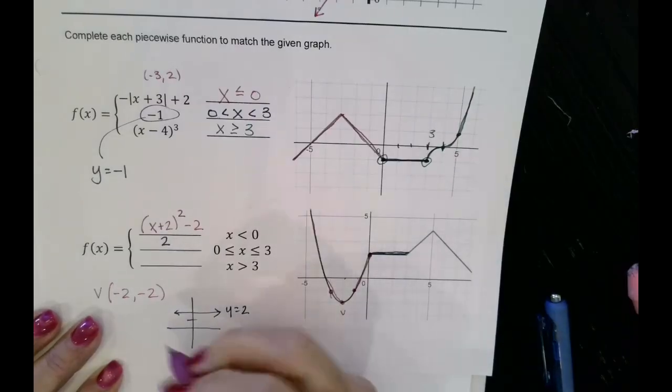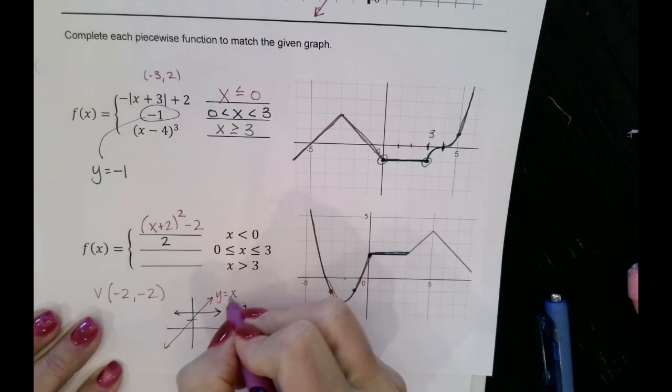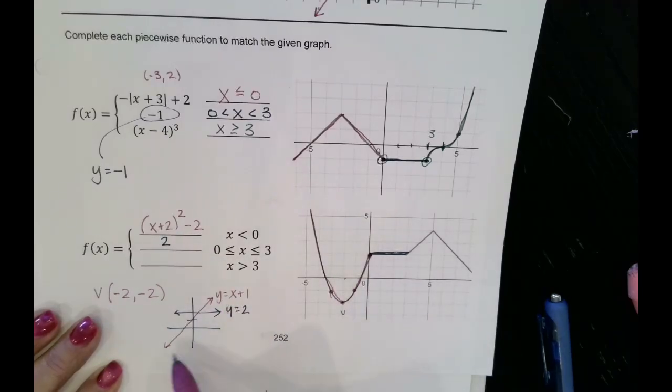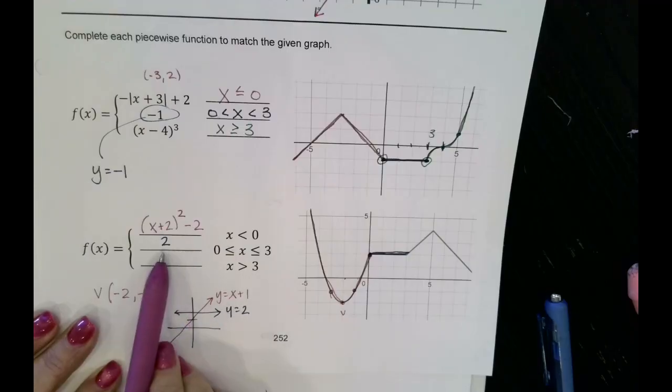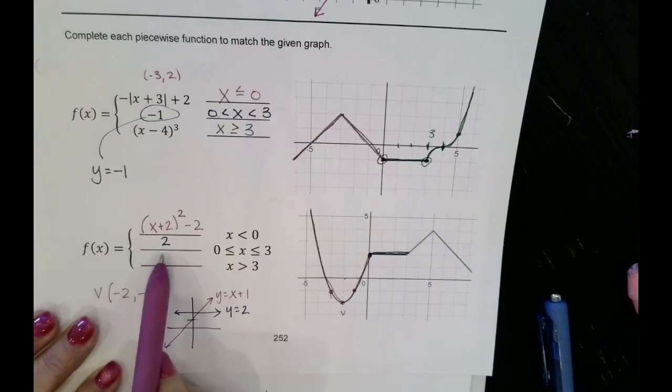If I have an equation of a line with a slope, it's going to be y equals x plus 1. On my piecewise function, if I have just a horizontal line, that's just the value. Because remember, this is like saying y. So y equals 2, right?